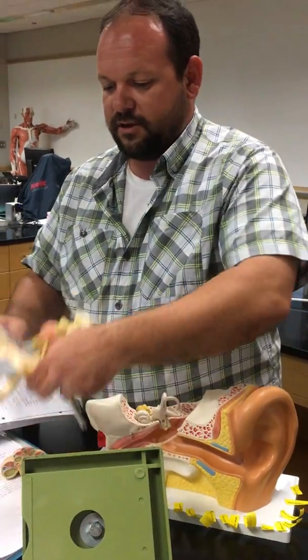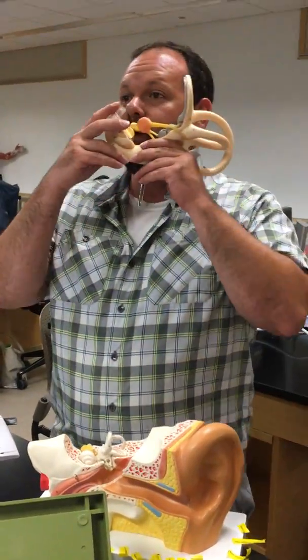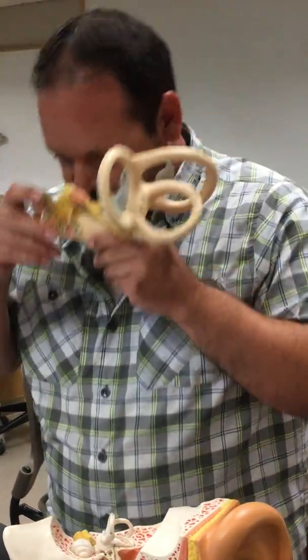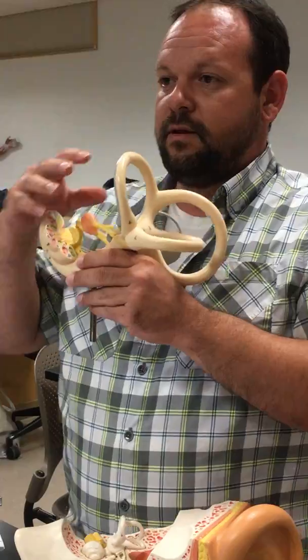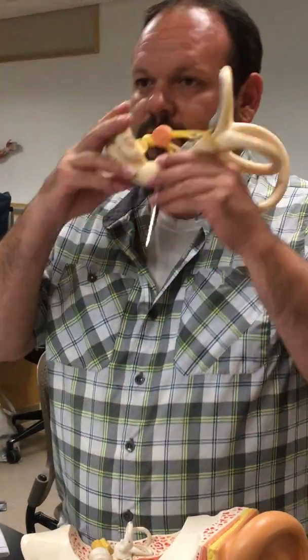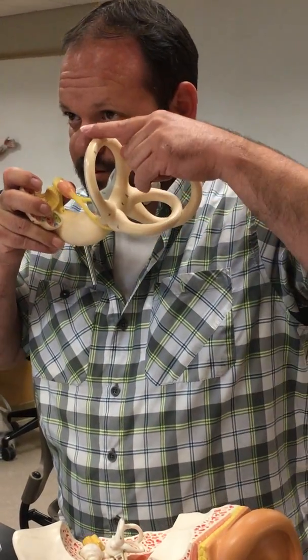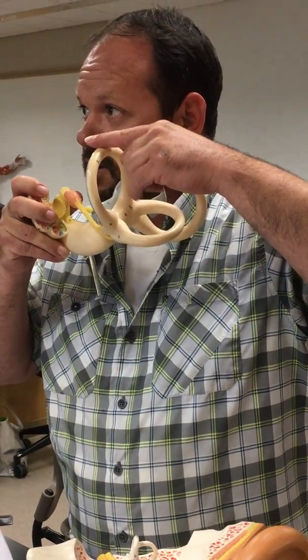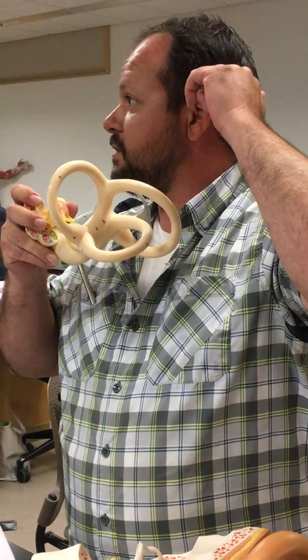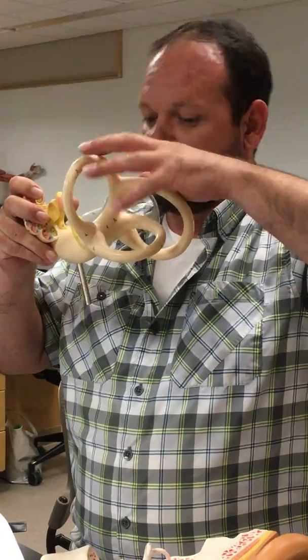These semicircular canals, if I want to monitor my pitch through that anterior semicircular canal, I'm moving in this direction, but relatively those hairs are being bent in the opposite direction as the liquid media moves in the opposite direction.